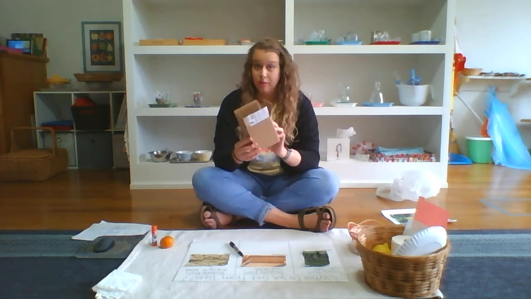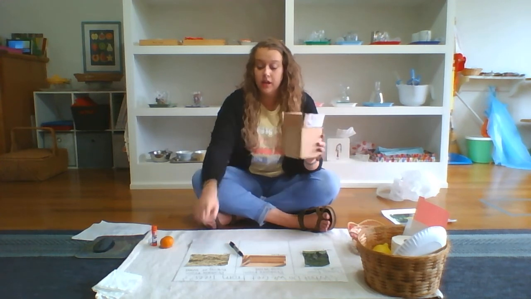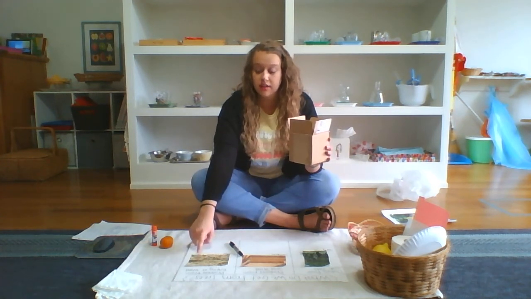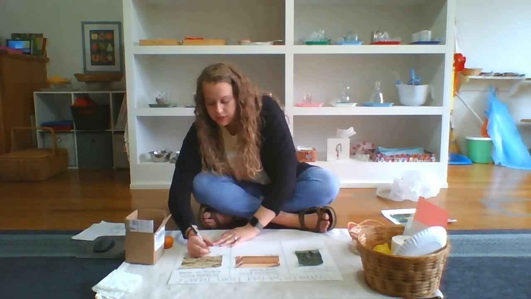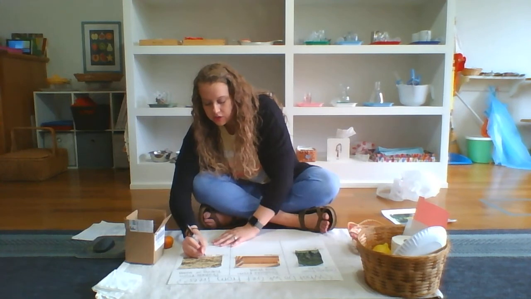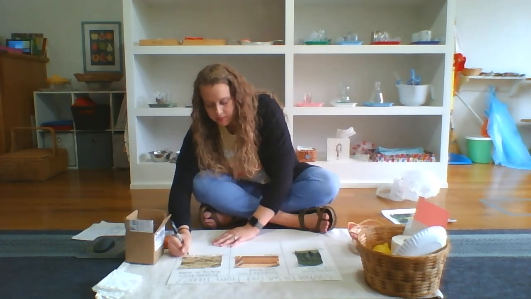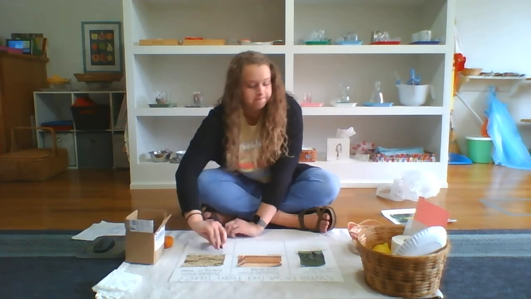Here is a very small cardboard box. Cardboard comes from trees, but it comes from wood pulp. So after the tree has been cut down and the wood has been run through a bunch of chemicals and dried out, you can use that pulp to make cardboard boxes.